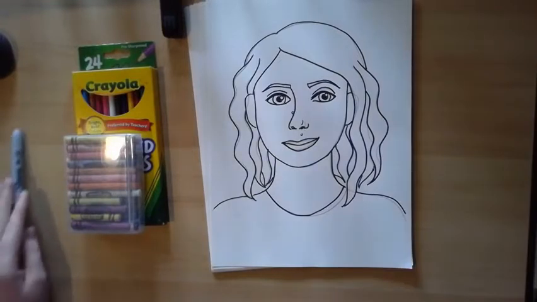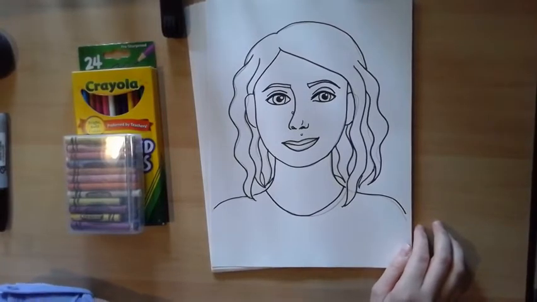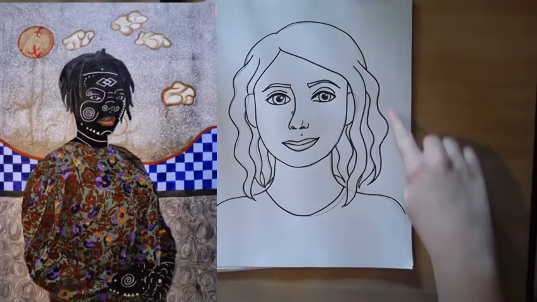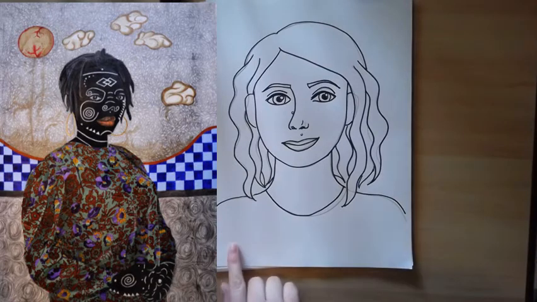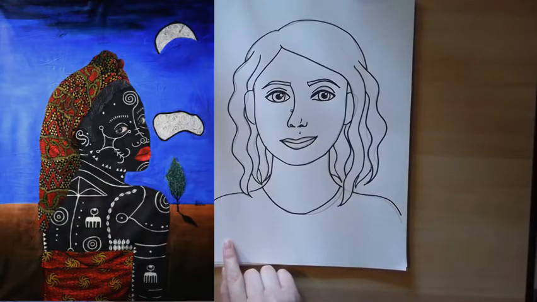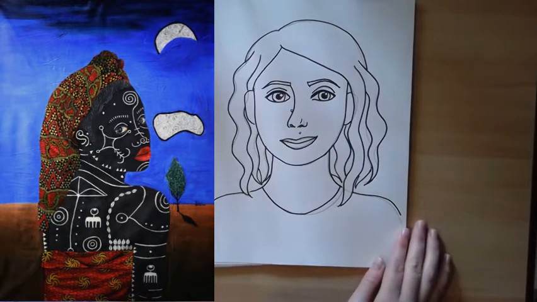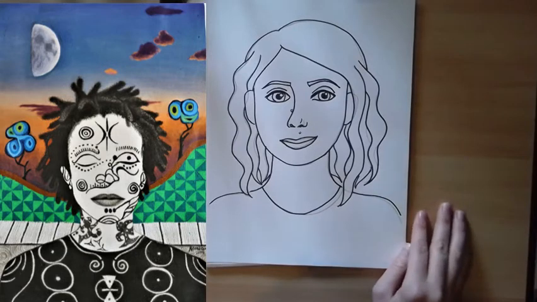In the next part, I'm going to start adding some patterns. Kelechi Nwaneri used kente cloth patterns in two parts. He used it in the background of his pictures, and he also used it on the clothing of his portraits. So you can add kente cloth patterns if that's what you're interested in, or you could add patterns of any other type of clothing or some other kind of pattern that you really like.